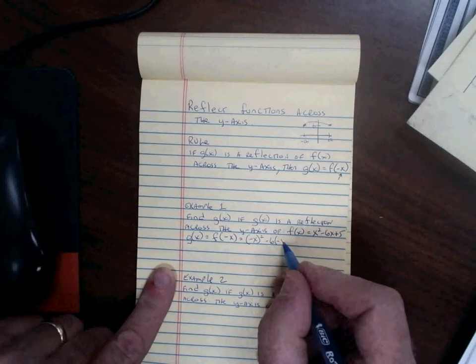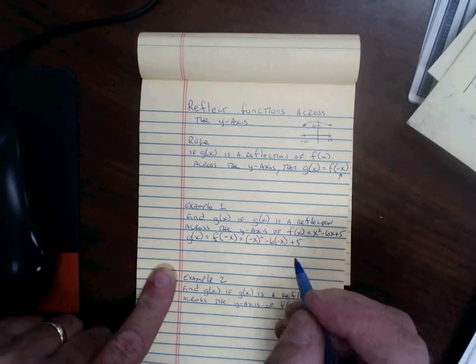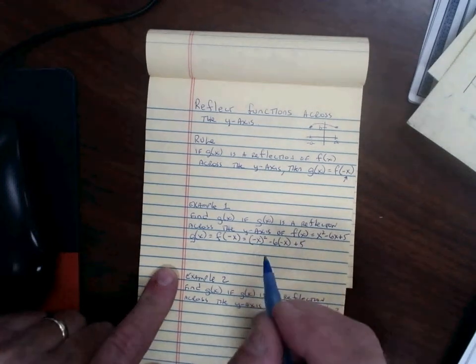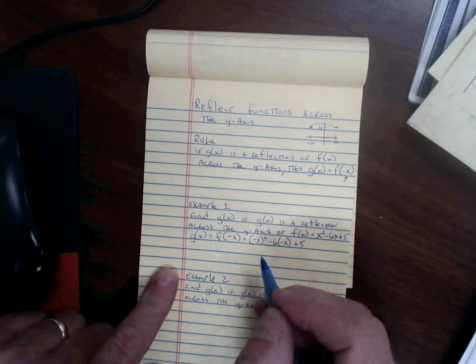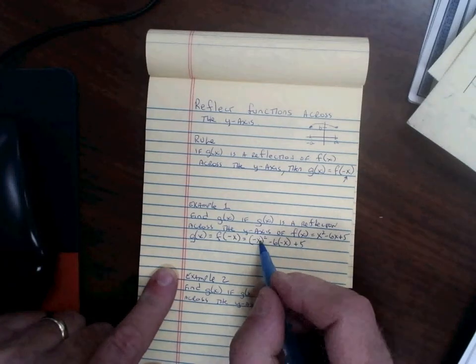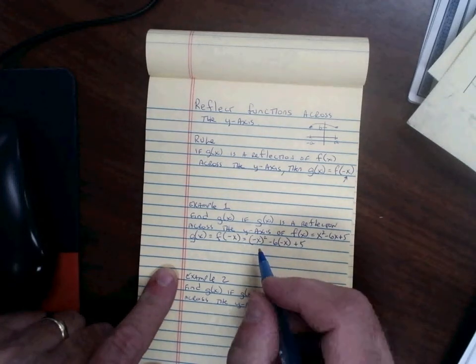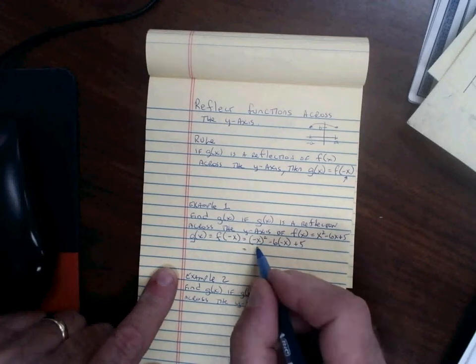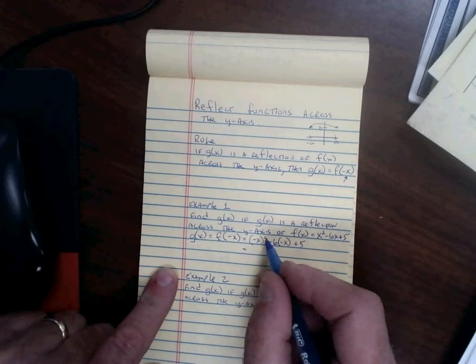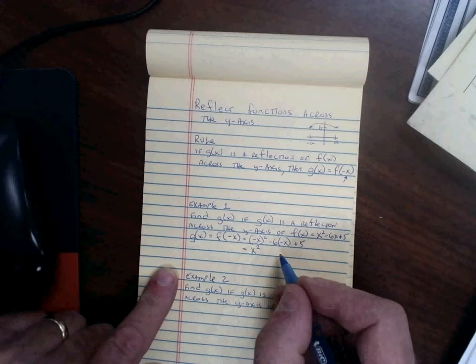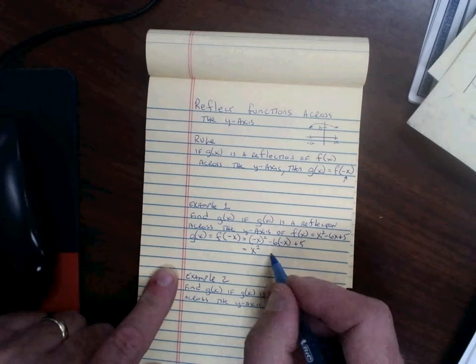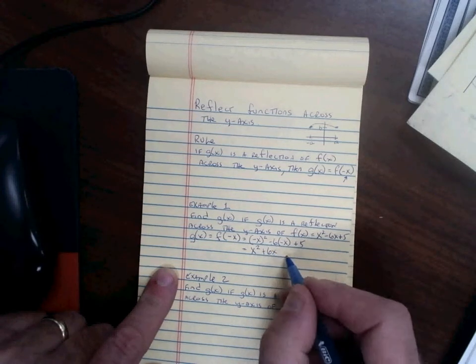plus 5. Let's clean it up and simplify that, and recall that when we square a negative, it just becomes positive. When we square this negative x, it becomes negative x times negative x, and a negative times a negative is a positive. So negative x squared is just x squared. And negative 6 times negative x makes positive 6x plus 5.